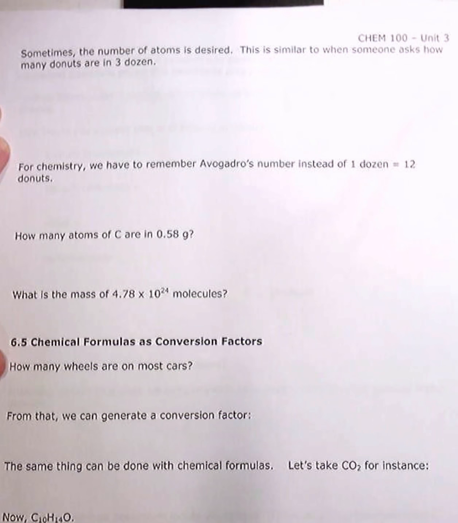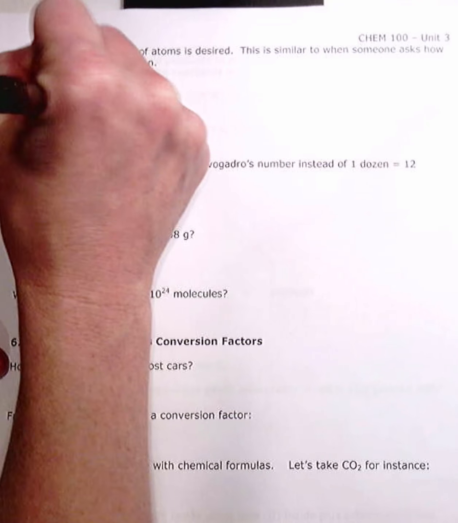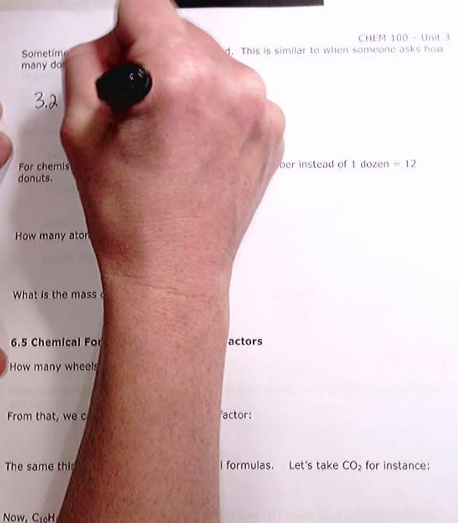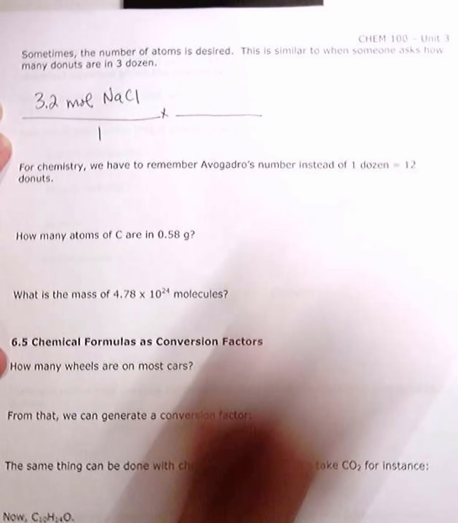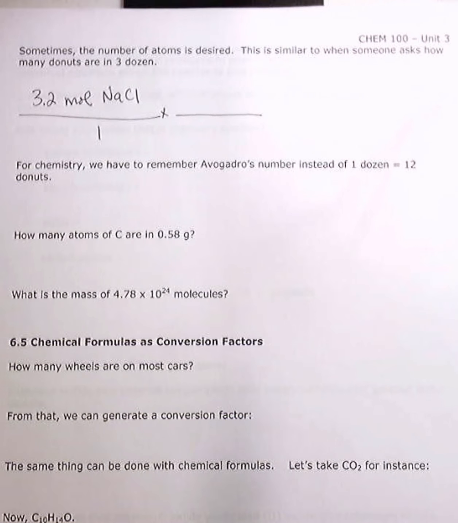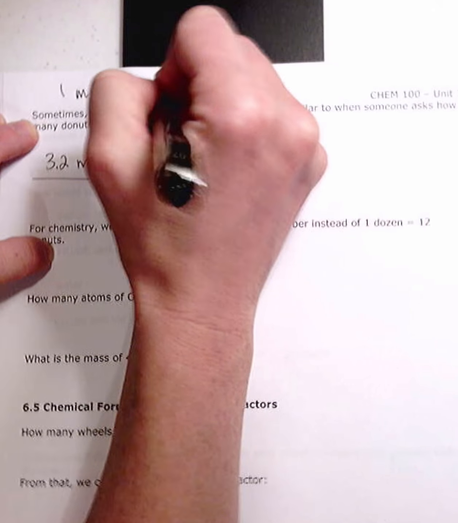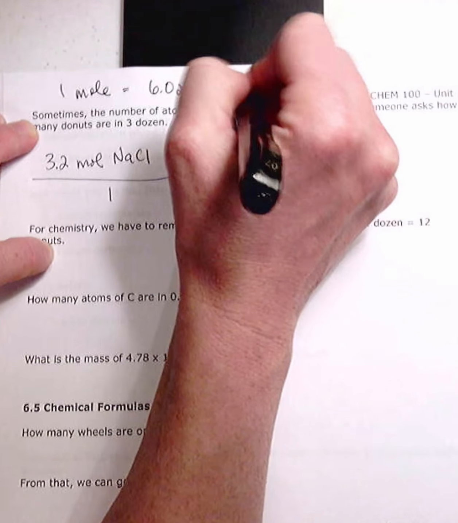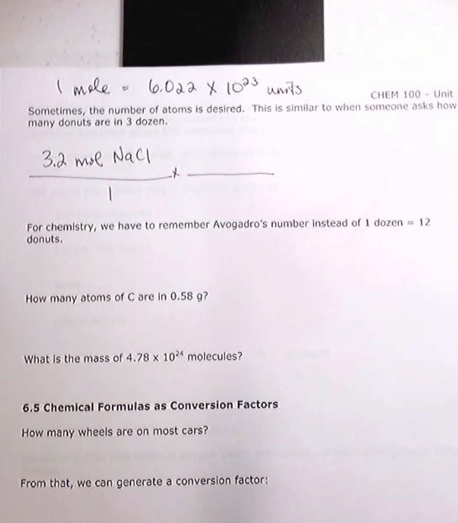So if I have 3.2 moles of sodium chloride, somebody might want to know, well, how many units of sodium chloride is that? We use Avogadro's number. So remember that Avogadro's number, 1 mole, is 6.022 times 10 to the 23rd units. It could be atoms, it could be molecules, it could be ions. It just depends on what you're dealing with.